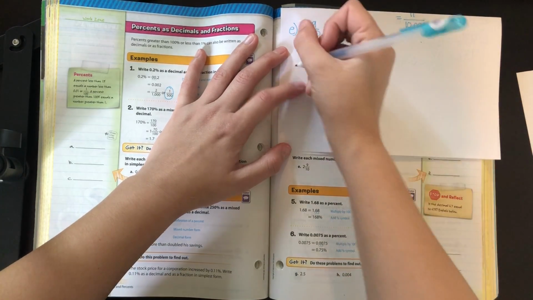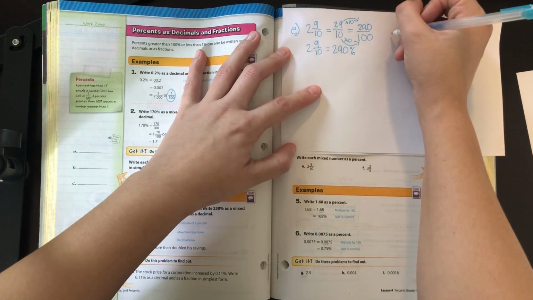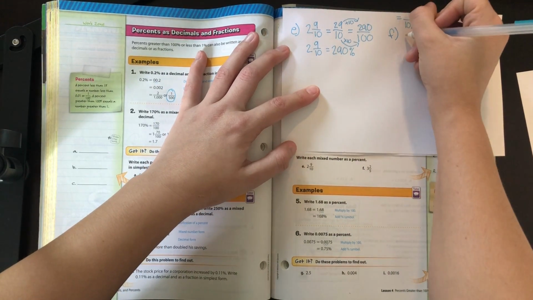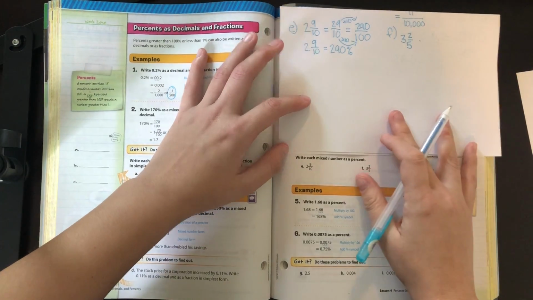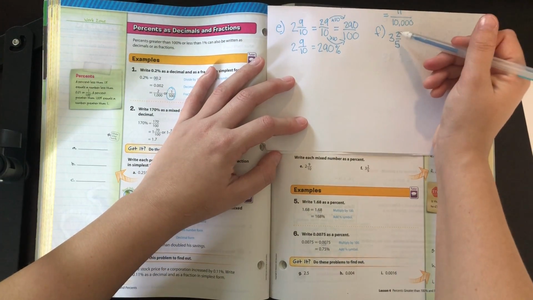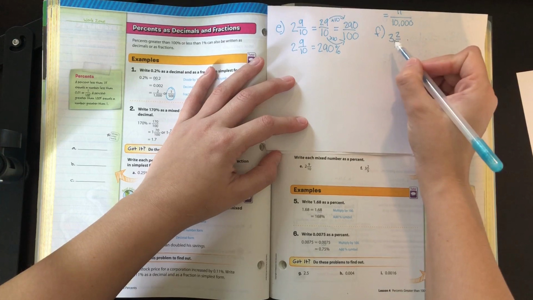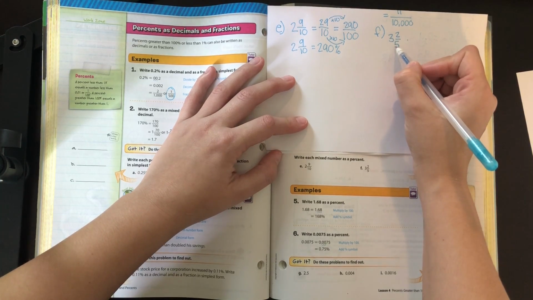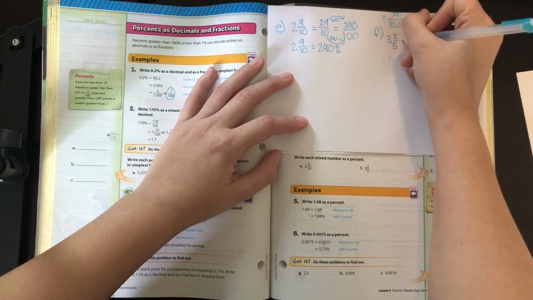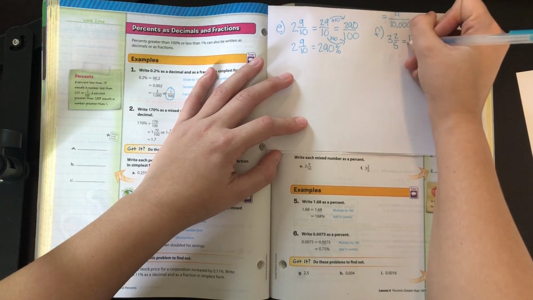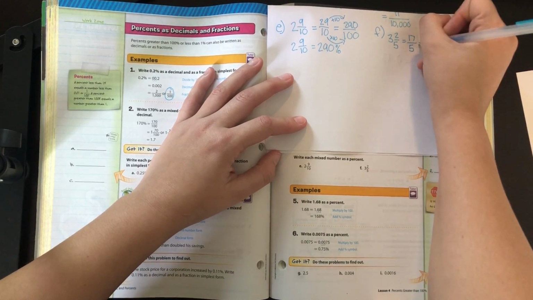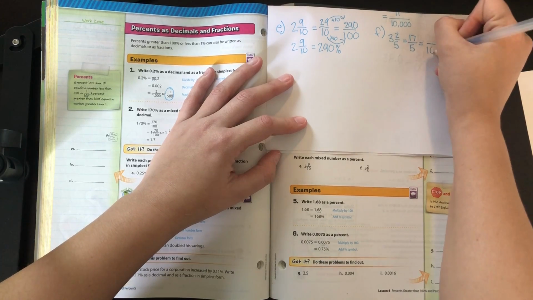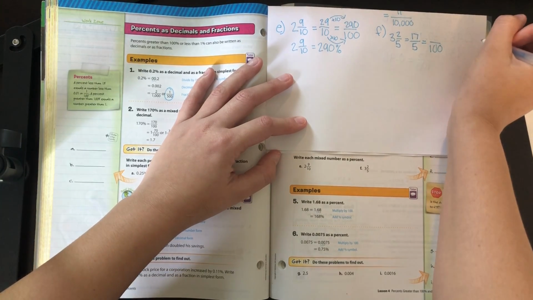And our next example is F. So we have 3 2/5. Again, we have to change this into an improper fraction. So we can multiply 3 times 5 is 15, plus 2 is 17. So that means that 3 2/5 is equal to 17 over 5. Now we have to make this into an equivalent fraction over 100.